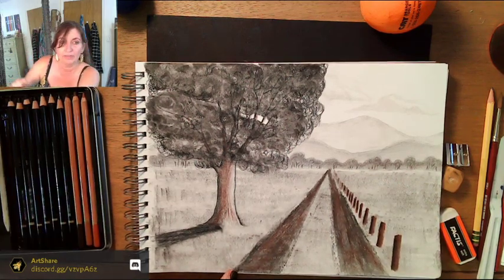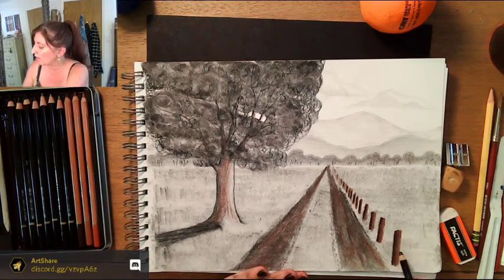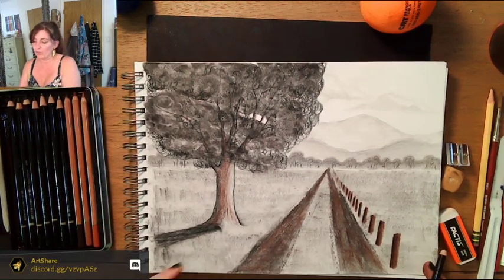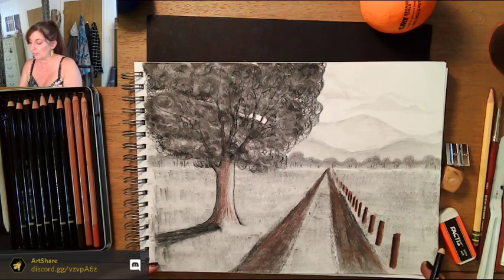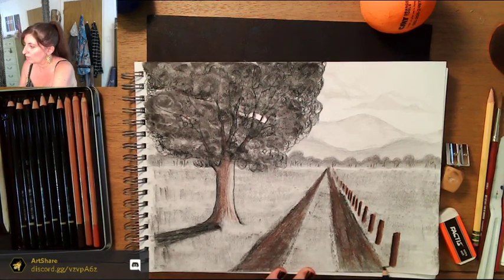All right, that should be good. It doesn't have to be perfect. Just look a little muddy. Okay, now remember our angle over here? That's our light source. So we want to have very similar angle of our shadow.